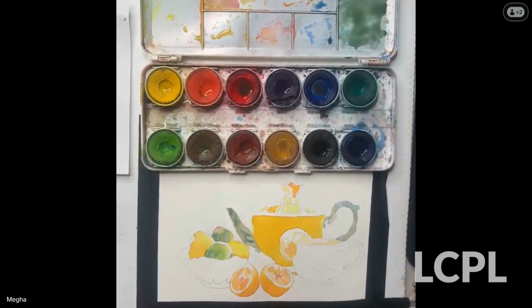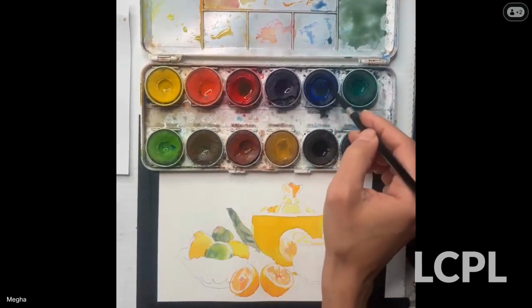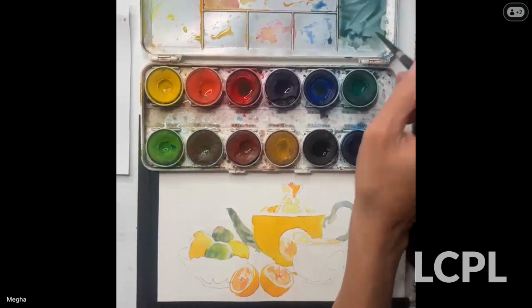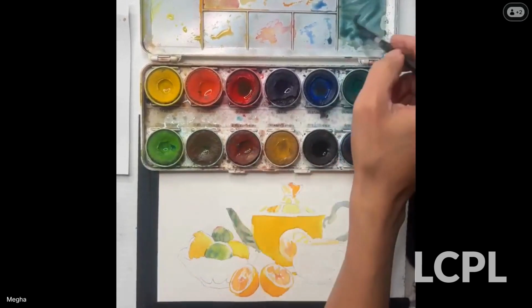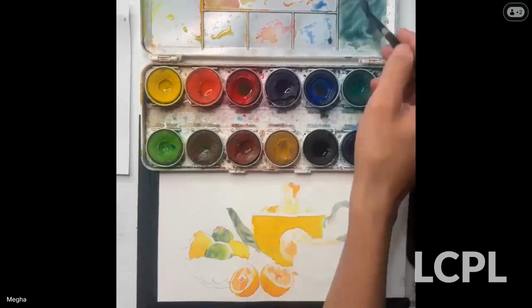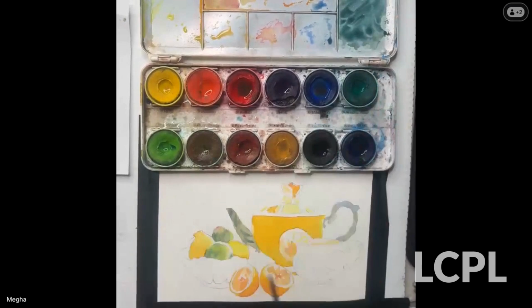Okay. While it is already wet, I'm going to take a little bit of this green mixed with a tinge of blue, maybe a tinge of brown. The reason I'm adding some brown to it is because it's too acidic. I want it to tone down a little bit.